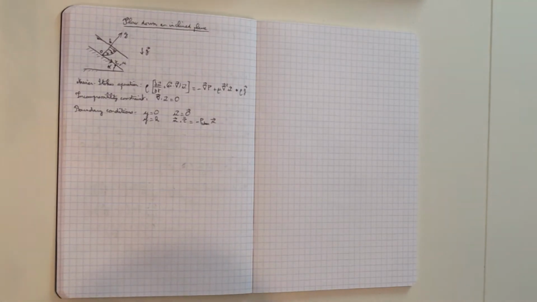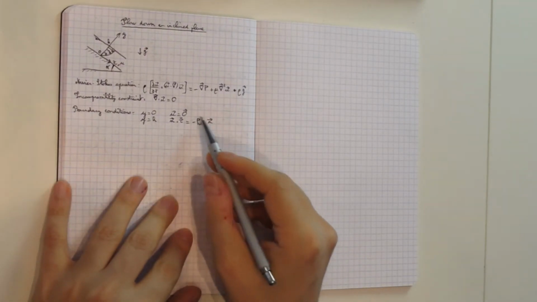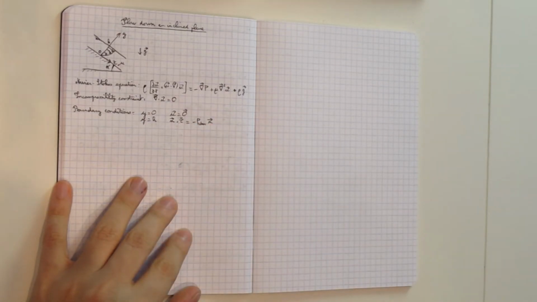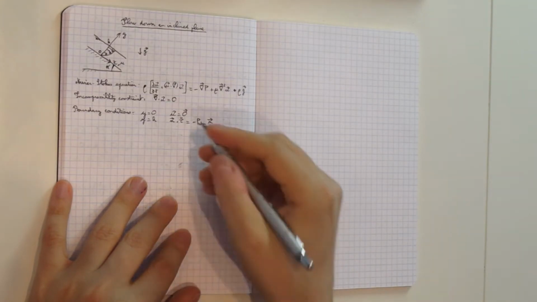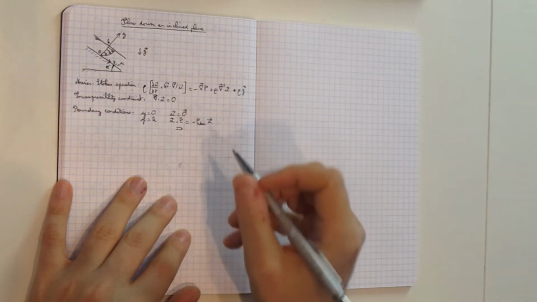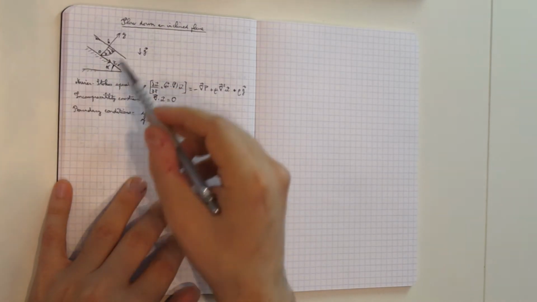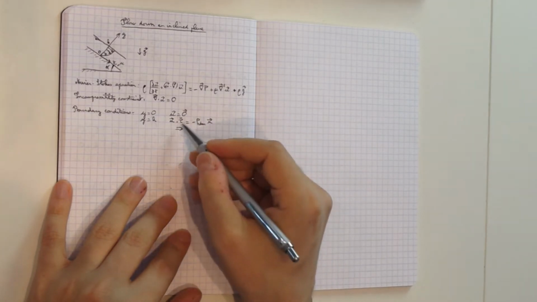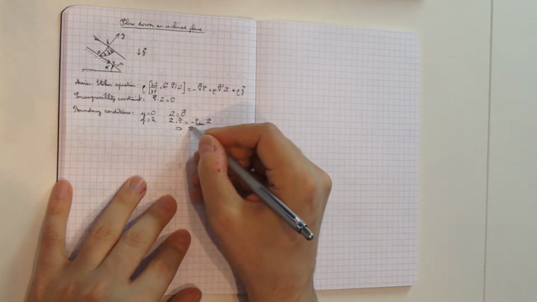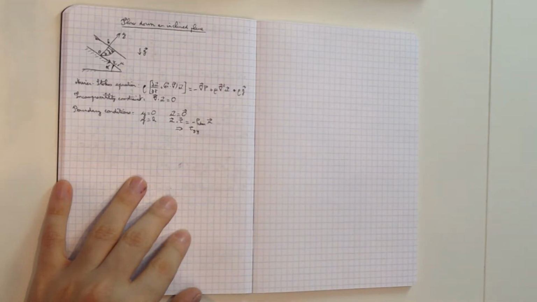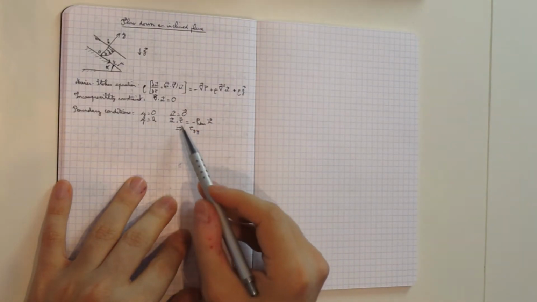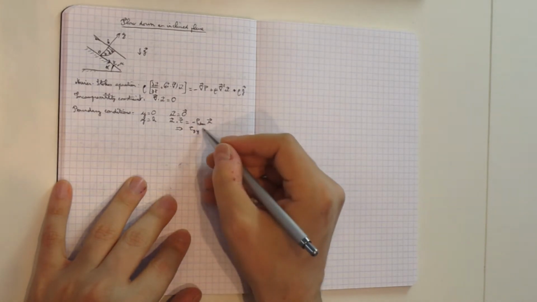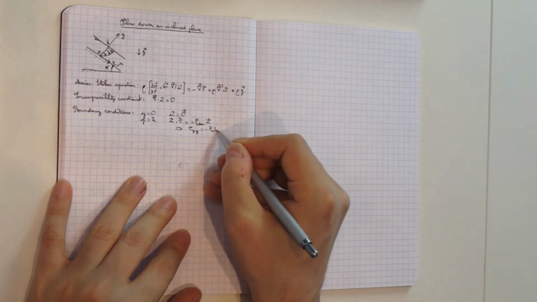Okay, so these are our boundary conditions, and these stress boundary conditions can be expressed in more detail. We're in 2 dimensions here, x and y, so this gives me 2 scalar equations. One for the normal, tau yy, the normal stress in the fluid, which is going to be equal to the normal stress in the air, which is just minus p atmospheric.